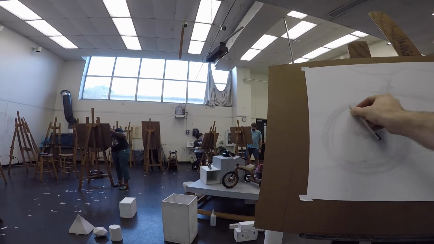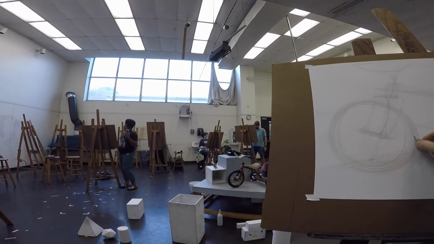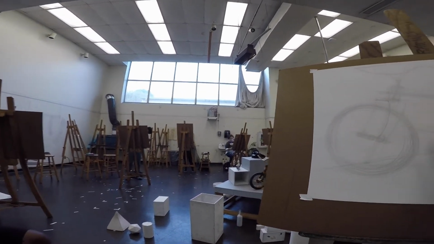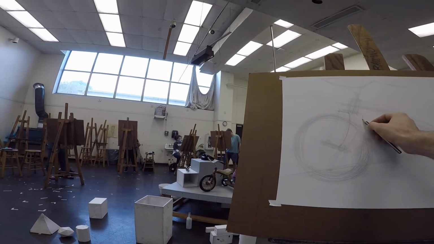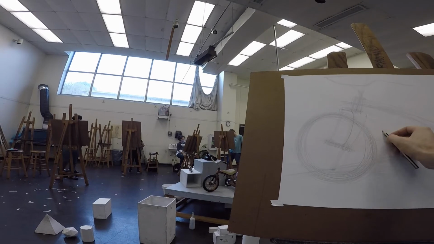This is a 6B. It's very soft. Yeah, but it's really dark. I could use any pencil really. It's just that I need this to show up on the video. All right, there's also like a little mud flap. I'm just gonna make sure it's there.